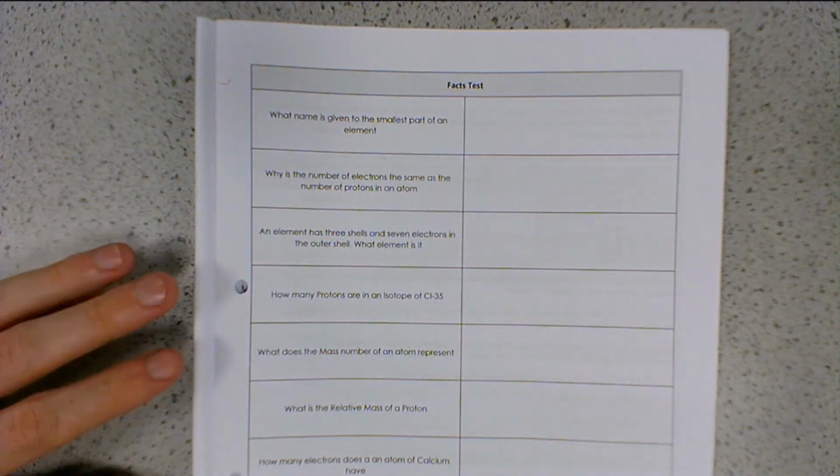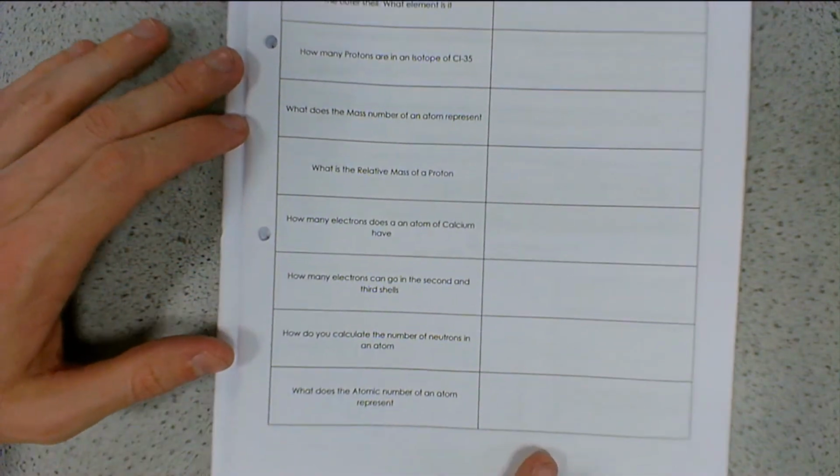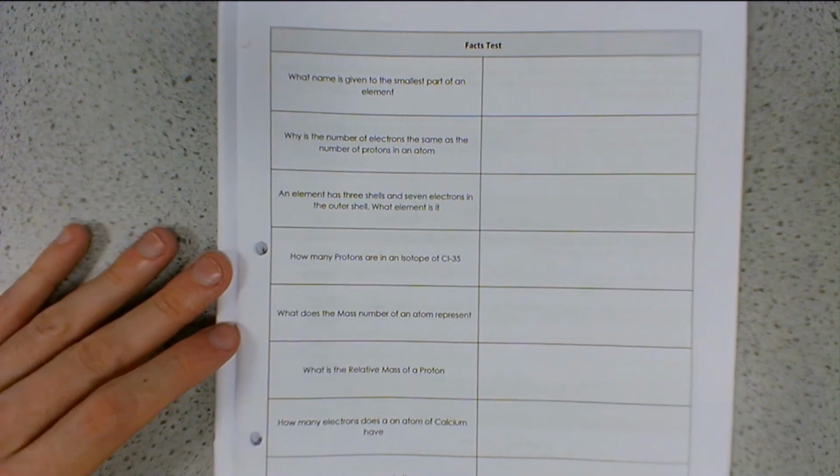So finally, we have a 10-question facts test. Again, all questions from this topic and the previous 2 lessons. You have 10 minutes to complete those.